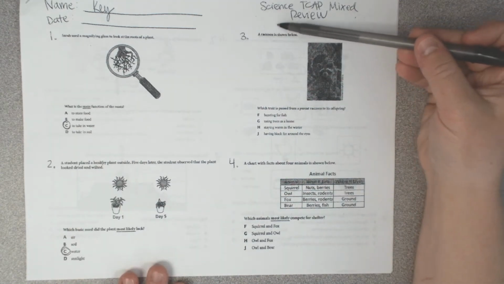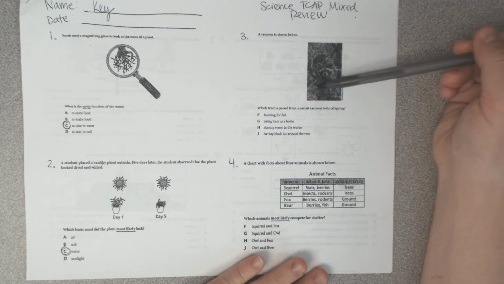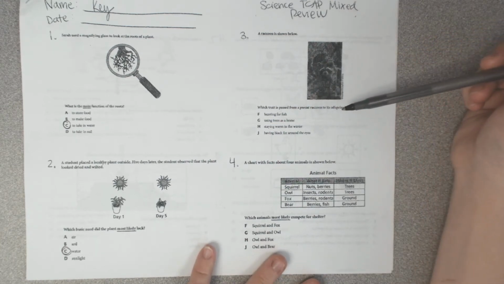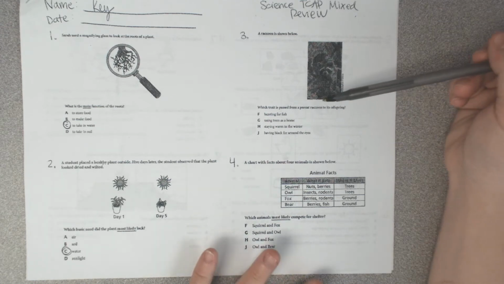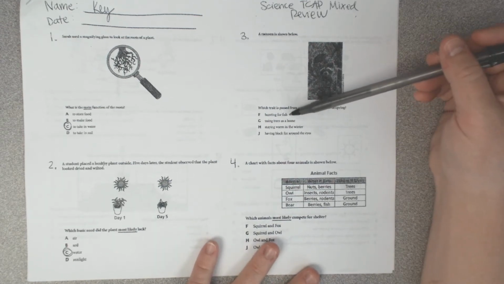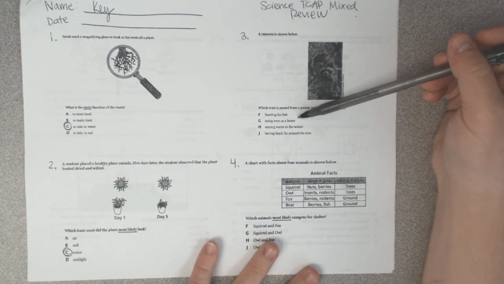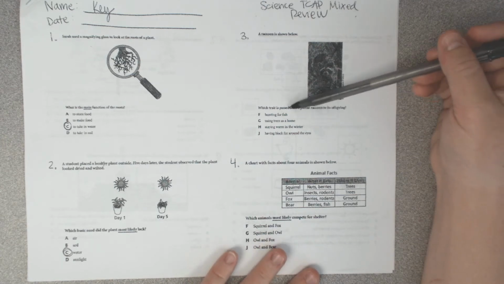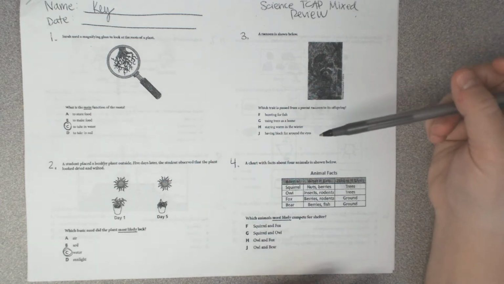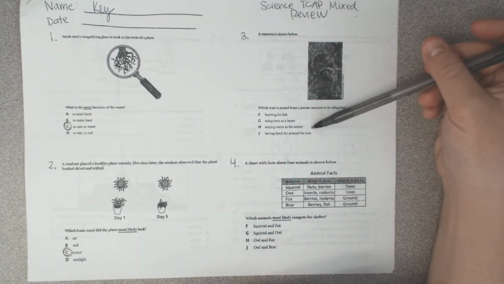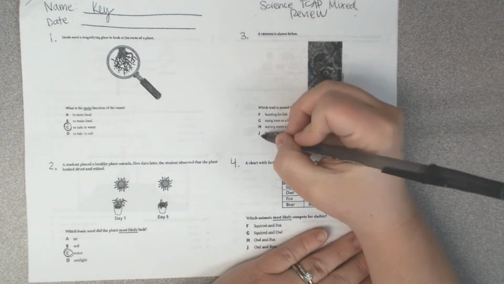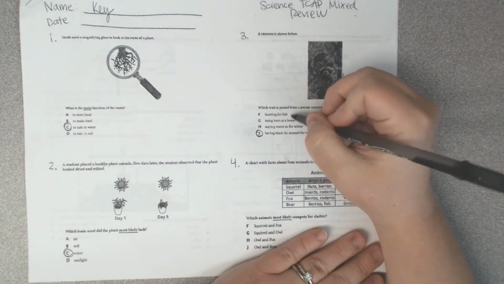Number 3, a raccoon is shown below. Which trait is passed from a parent raccoon to its offspring? So something a parent gives them. Hunting for fish, using trees as a home, staying warm in the winter. Now, all of these things seem like they would be taught, right? But what they would naturally have is black fur around the eyes, right? So you would have to teach these 3.